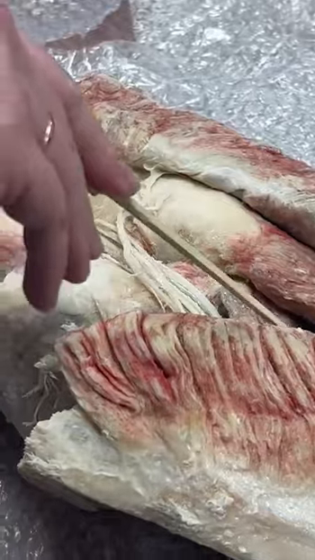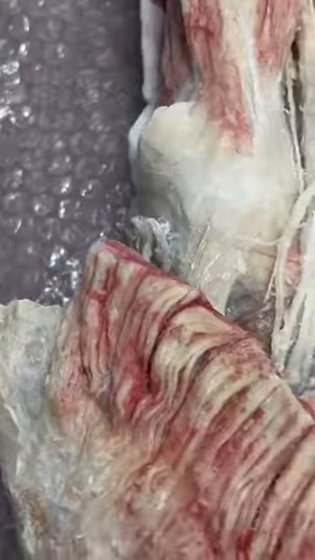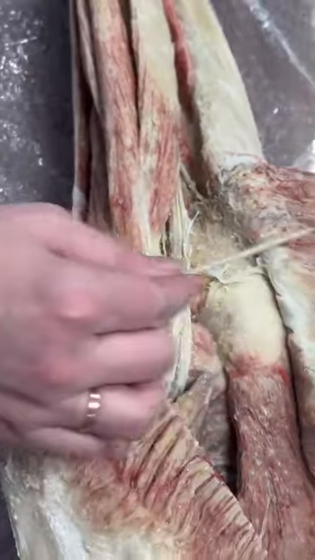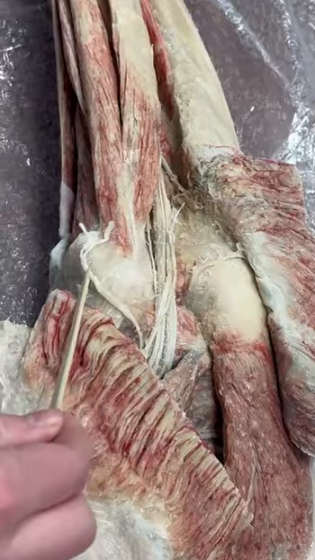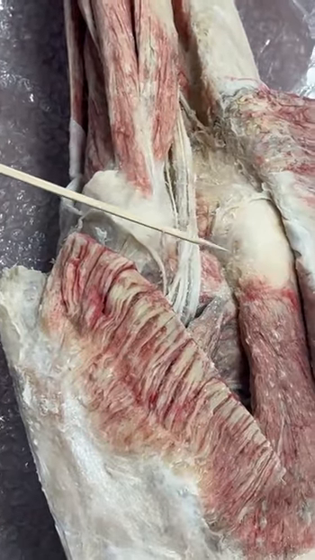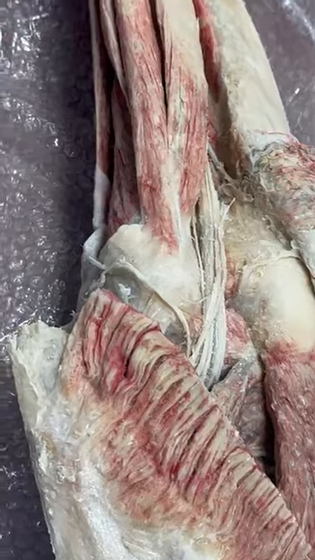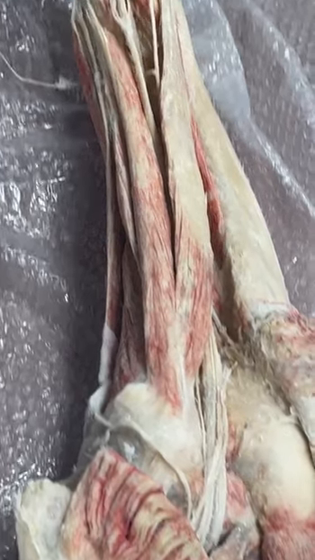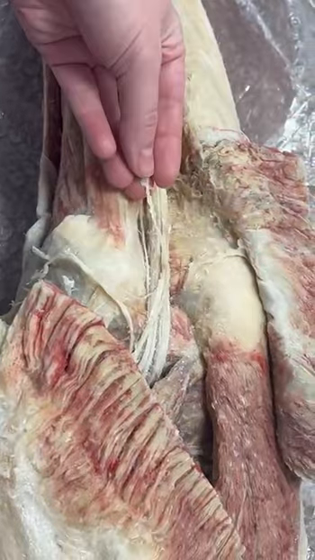Then, second branch here, we have the nervus gluteus inferior. Yeah, superior, upper part of the gluteal region, and inferior, lower half of the gluteal region. There we have also, nervus cutaneus femoris posterior. It will innervate the posterior side of the thigh, the posterior cutaneous nerve, yeah.